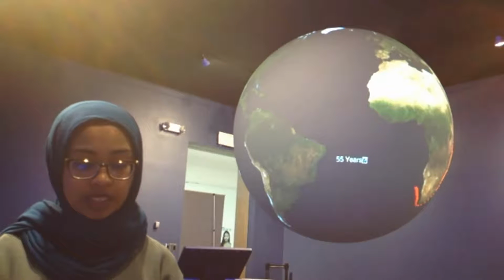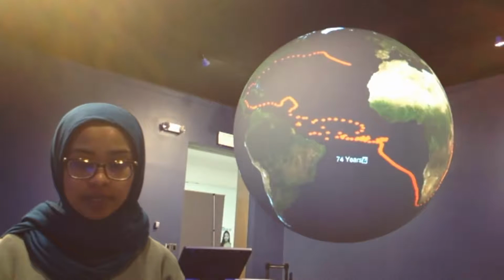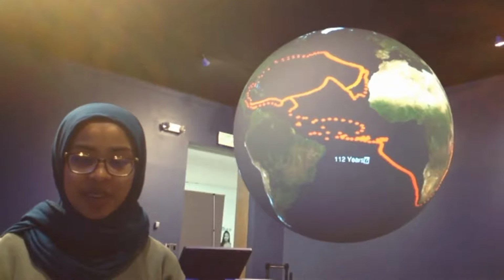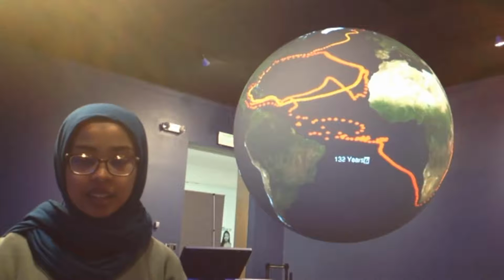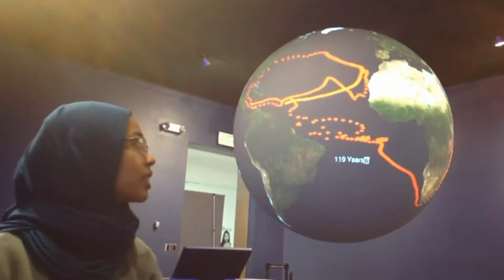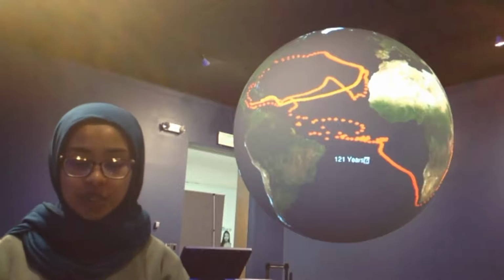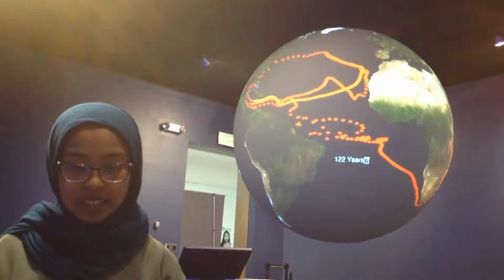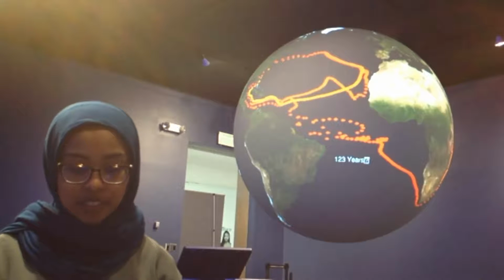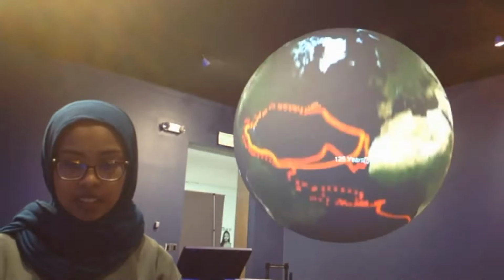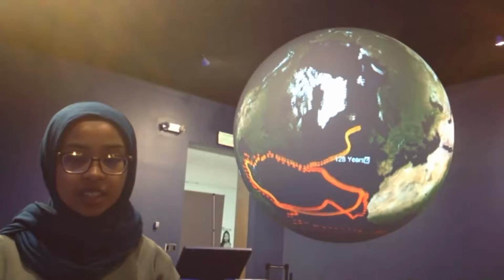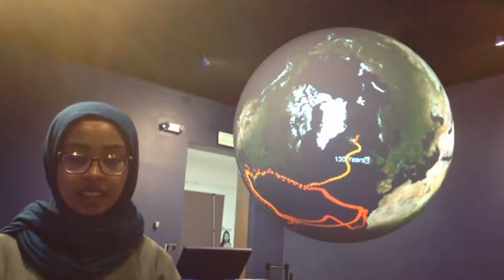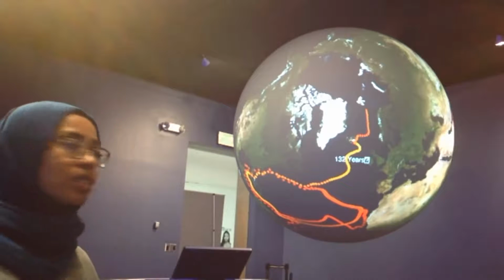And then we'll continue. I'm going a little bit fast, but it circles around in the North Atlantic for quite a while, for about 100 or so years, until it travels up into the Arctic regions and stays there for another little while.